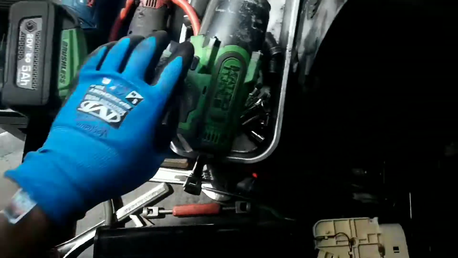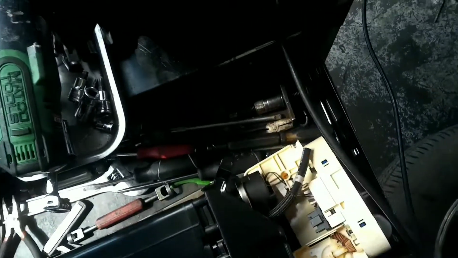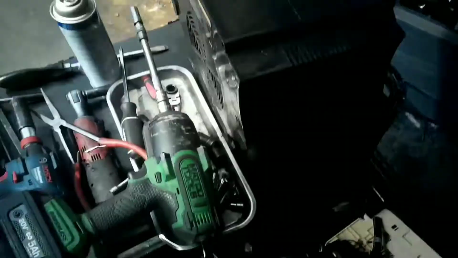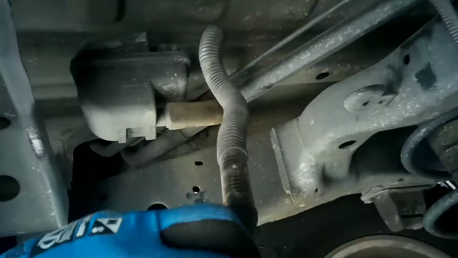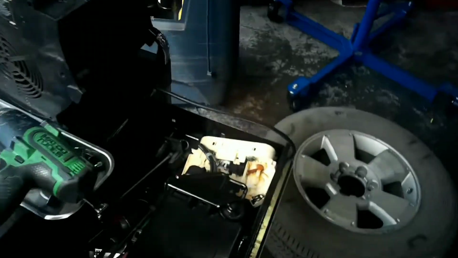It's two on the back side. Two out, and you got one more in the corner right here. Those three. So you got all three right here. Set those aside. There's a little hook right there. It hooks in the corner, that little hole right there. And now we can pull this back, and that hose we can get off now. Set that aside. There's no core on that, so just throw it away.